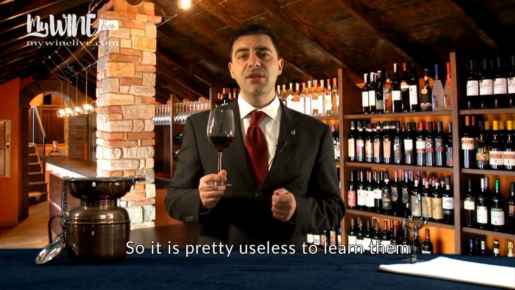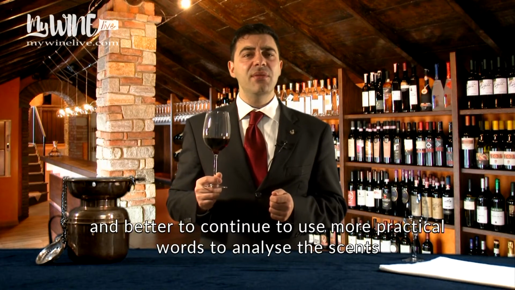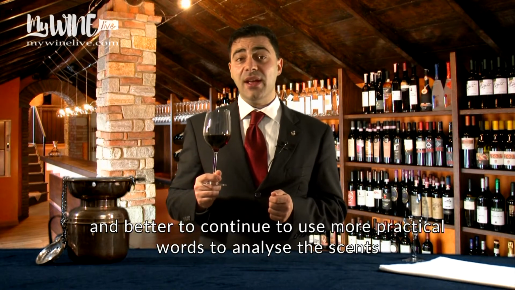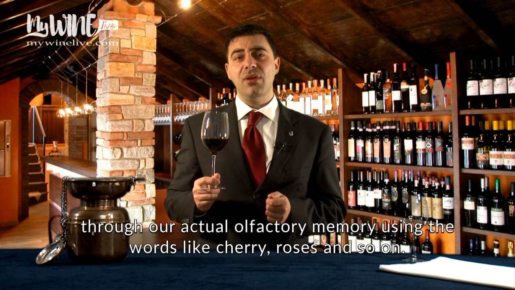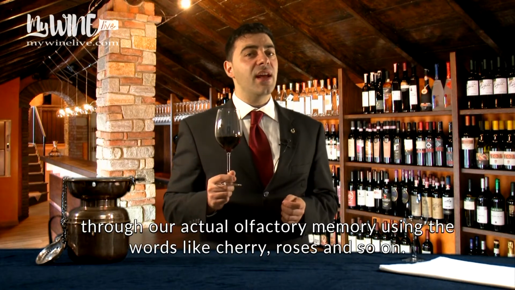roses. Certainly, these terms have very little poetic impact, and perhaps they would be more useful to a chemist. So it is pretty useless to learn them, and better to continue to use more practical words to analyze the scents through our actual olfactory memory, using words like cherry, roses, and so on.